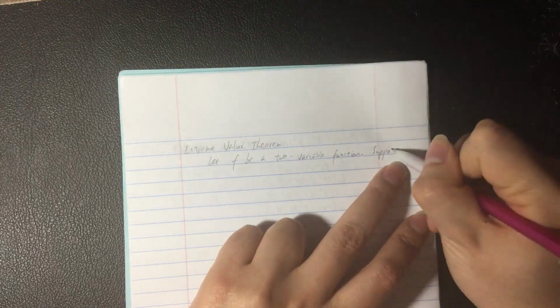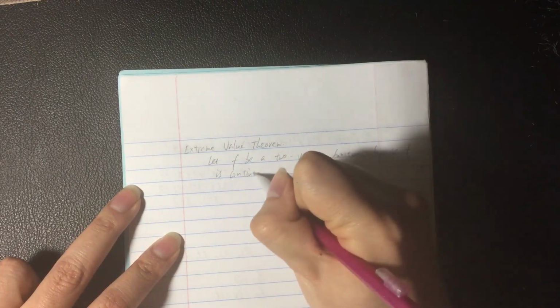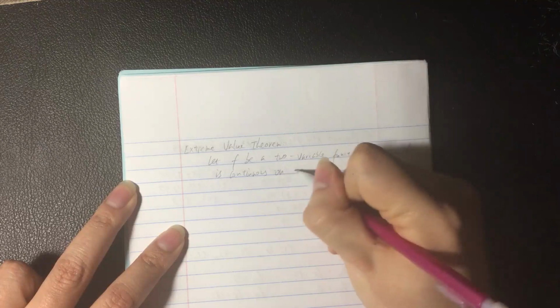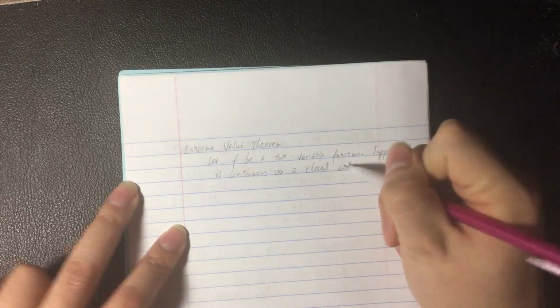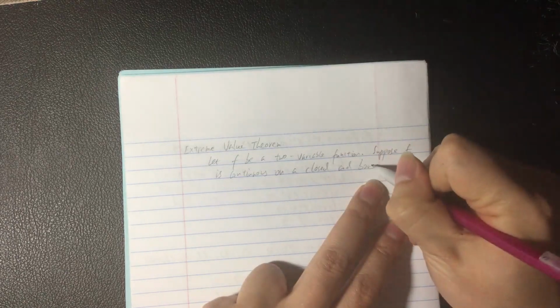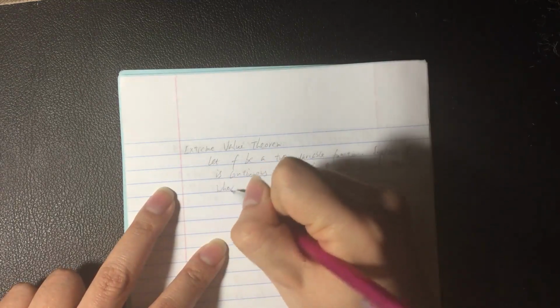Suppose f is continuous on a closed and bounded set D, where D is a subset of the domain.